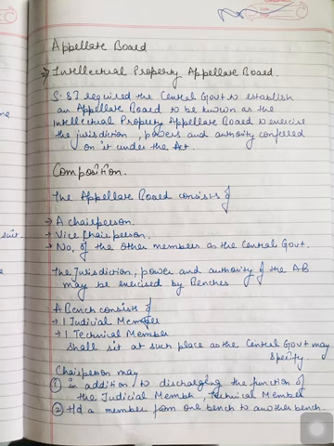Hello friends, today we are going to understand the topic Intellectual Property Appellate Board. First, we have to understand what is Intellectual Property Appellate Board.